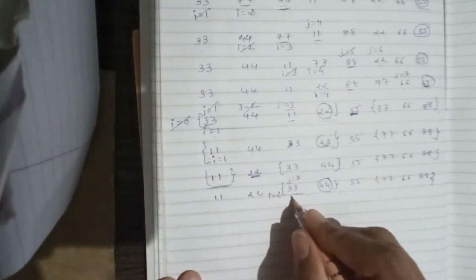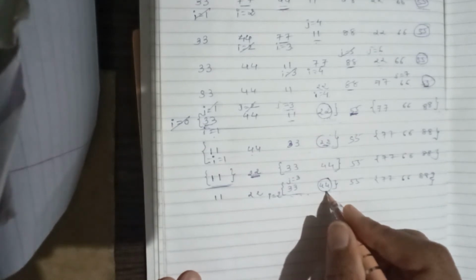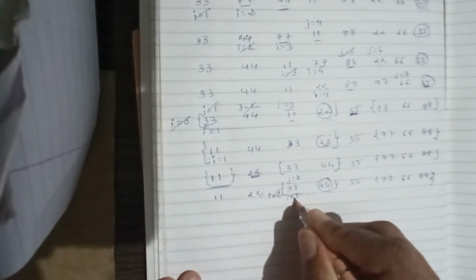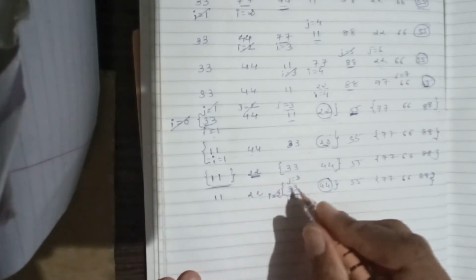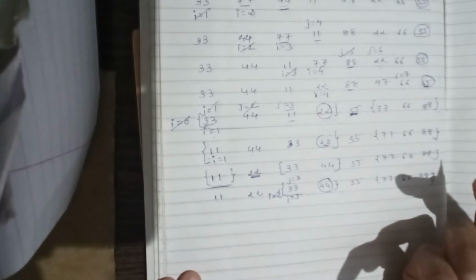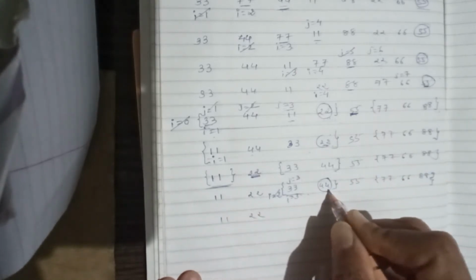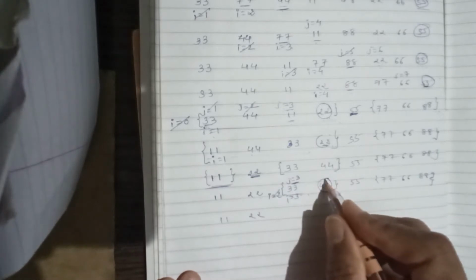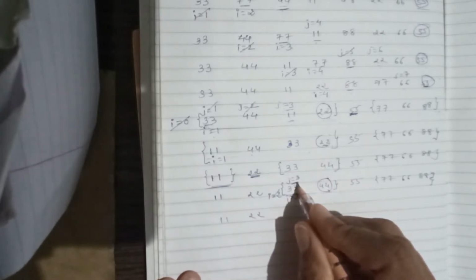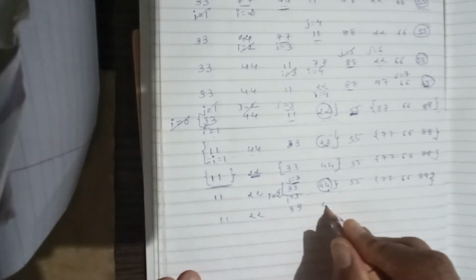Now we compare jth position and pivot value. Is A of j less than or equal to pivot? Yes. Increment I by 1. Exchange ith position and jth position. In this case, 33 exchanges with itself. And then j gets incremented by 1. But as we know, j can go up to the upper bound minus 1. So here the scanning of this list gets over.